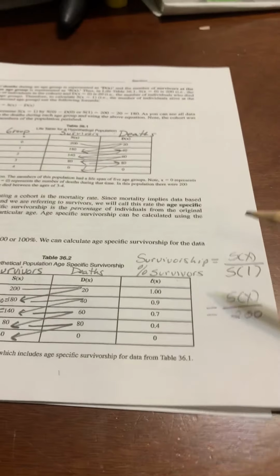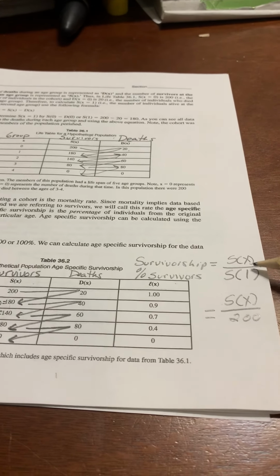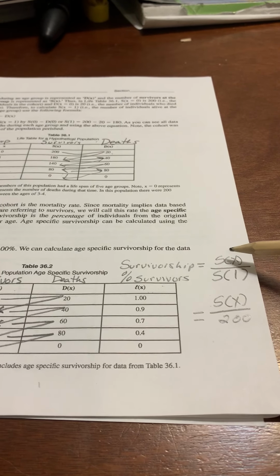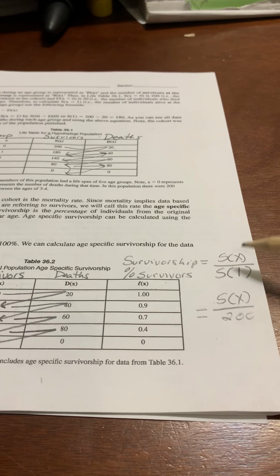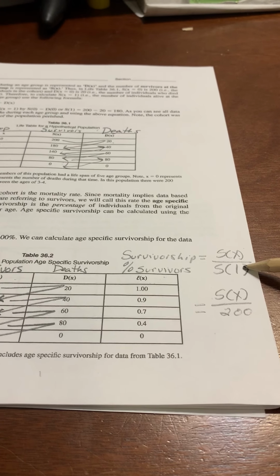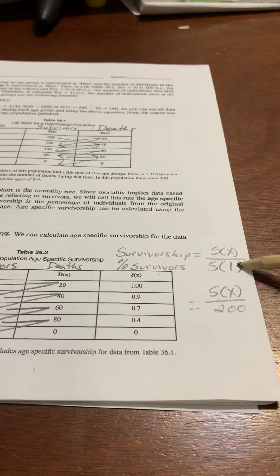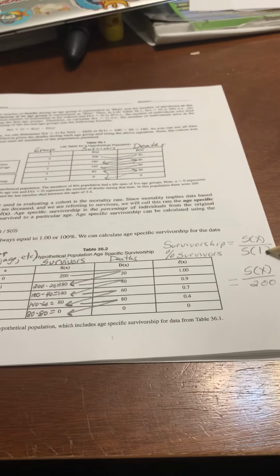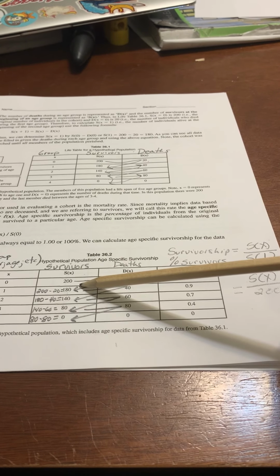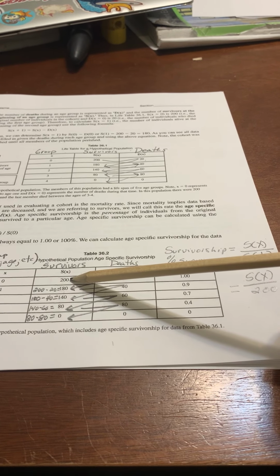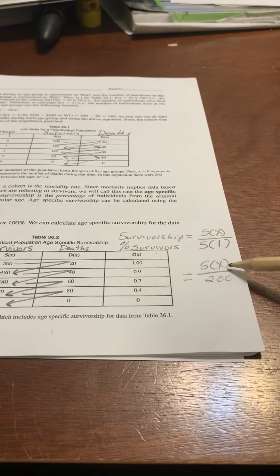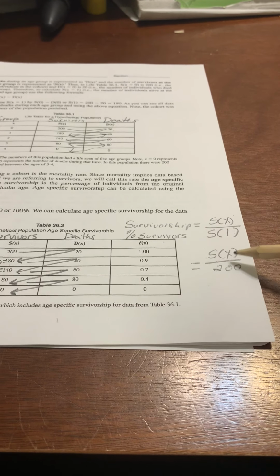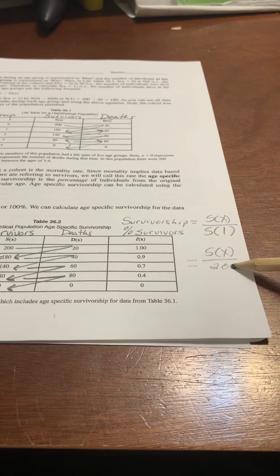Now, we're going to have a formula to figure out survivorship. It's always S of X divided by S of 1. This stays consistent. So when we look at our S of 1, it's 200. So our formula is always going to be S of X divided by 200.